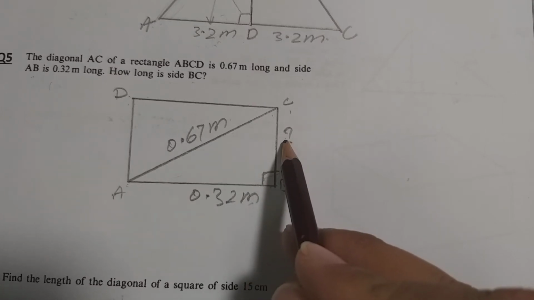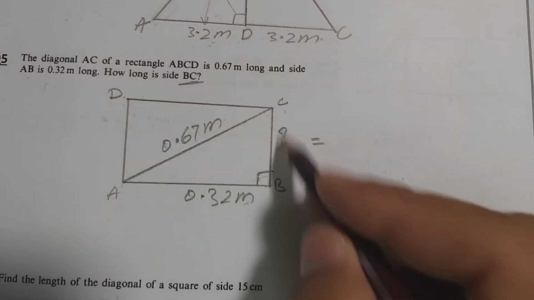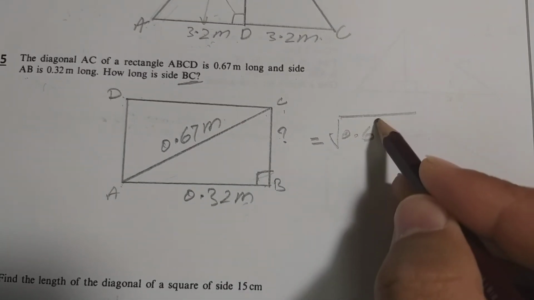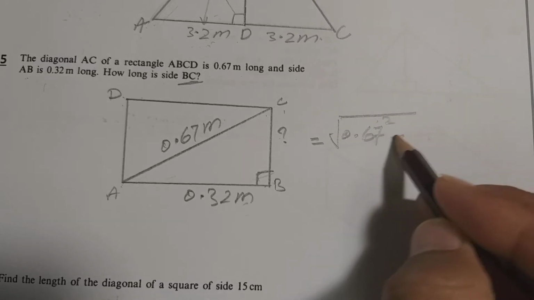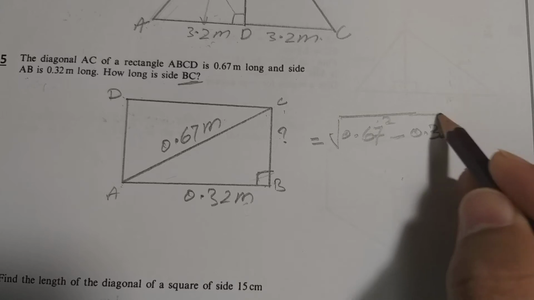The missing short side BC equals the longer side square minus the given short side square.